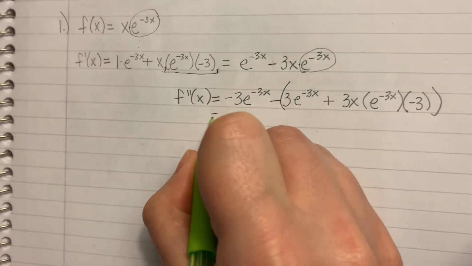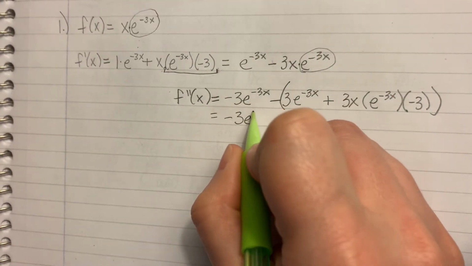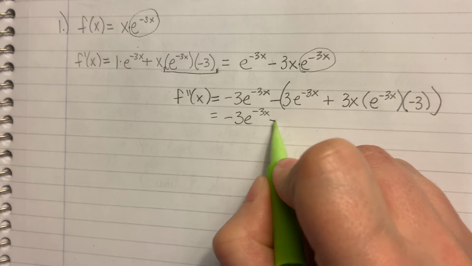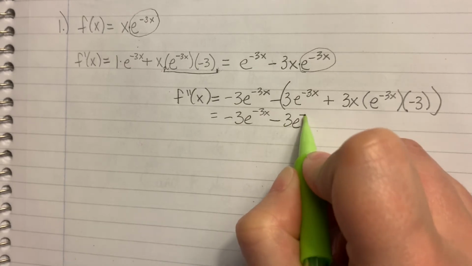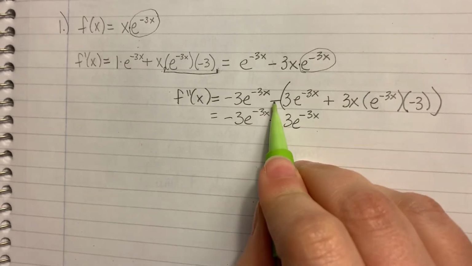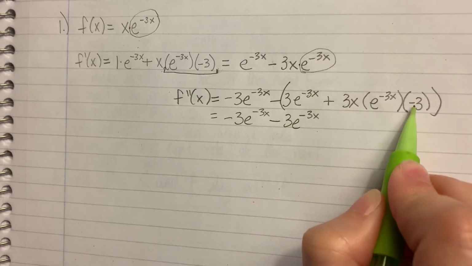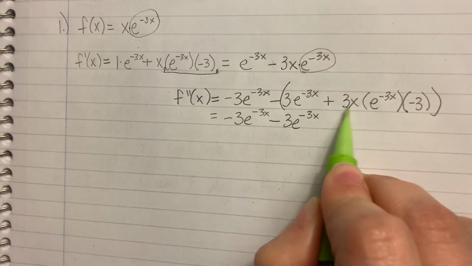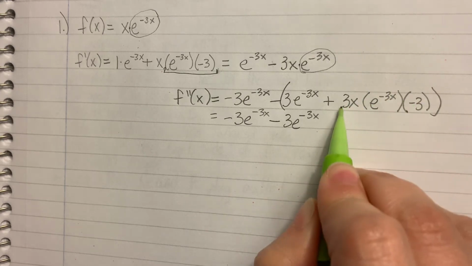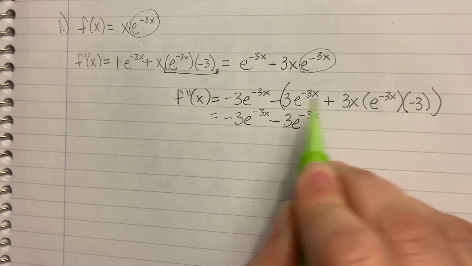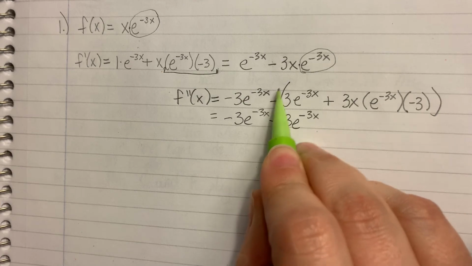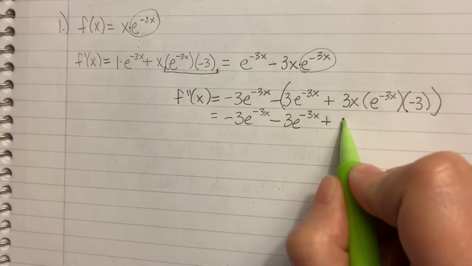Okay, so this is negative 3 e to the negative 3x minus 3 e to the negative 3x, and then this would distribute into here, so that'd be a minus, but there's already a negative there. So when I multiply these, I get negative 9x, but this is already minus, so if I distribute that, that's plus 9x.